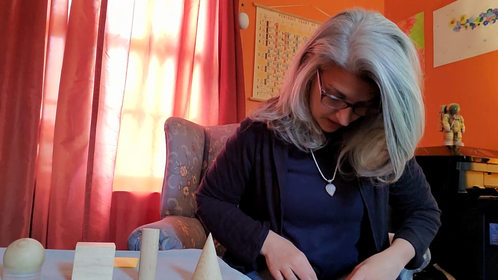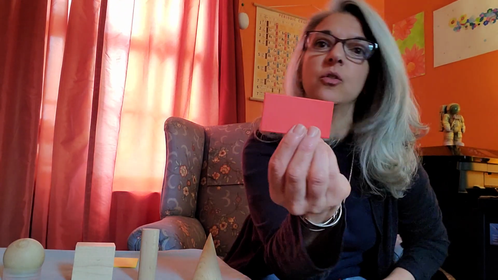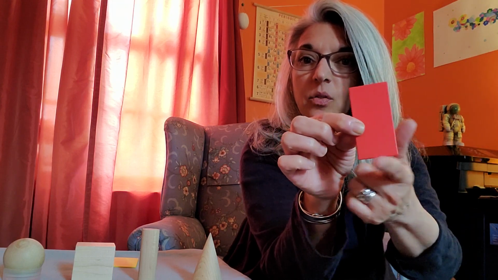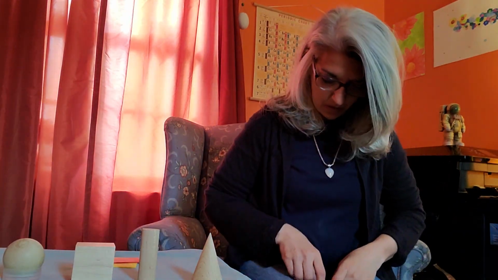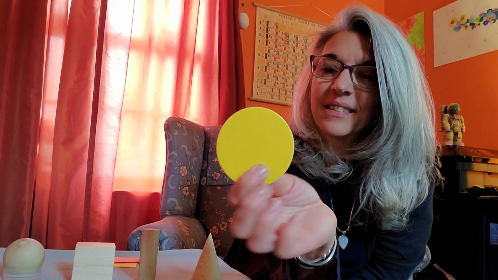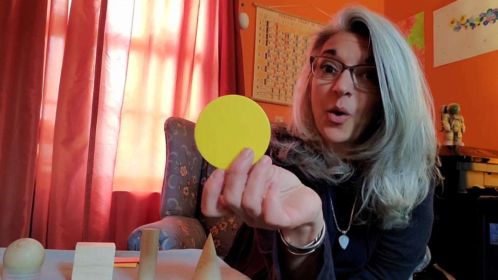Unlike rectangles, which do have 4 sides, 1, 2, 3, 4, but you can see we have 2 longer sides on the top and bottom, or however you hold it, and then opposite 2 short sides, and it also has 4 corners, 3 and 4. We also talked about how a circle is just one continuous curved line. There are no sides and no corners to a circle.